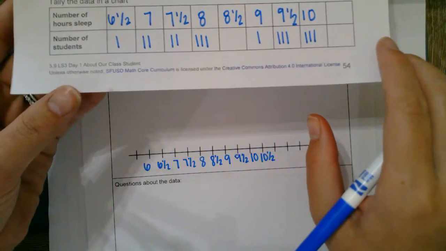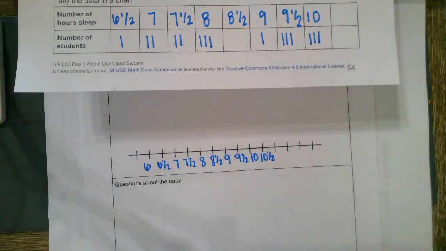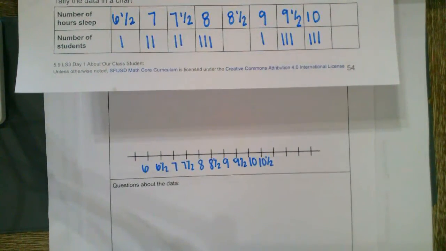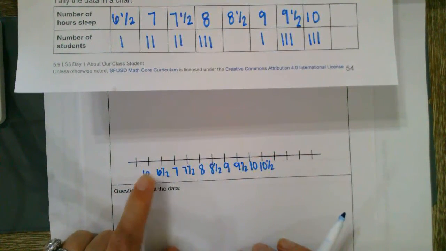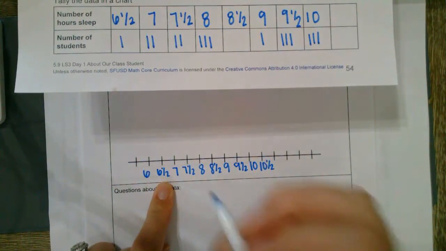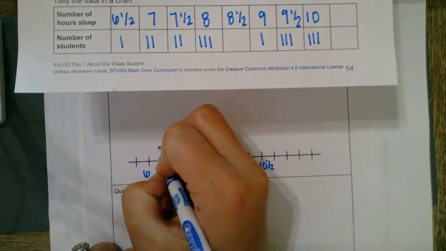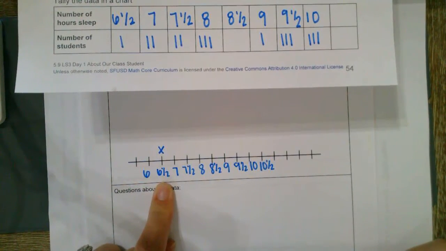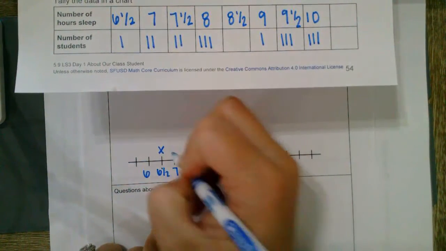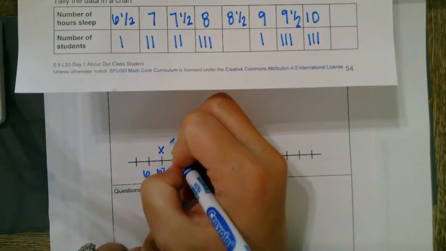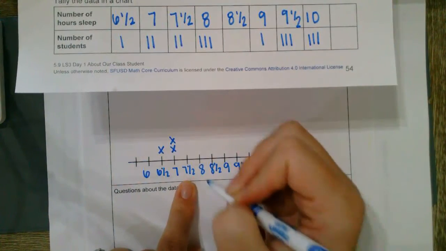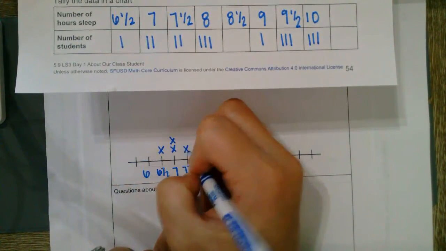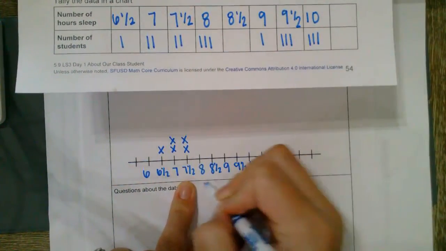So now we're going to take this lovely chart that we made right here, and we're going to plot it on our line plot. So how many students slept 6 hours? 0. How many students slept 6.5? 1. And we're going to indicate that one student by just drawing an X there. How many students slept 7 hours? 2. So that gets 2 X's. Okay, what about 7.5? Well, that's also 2. Pause this video and use this data to finish this graph.